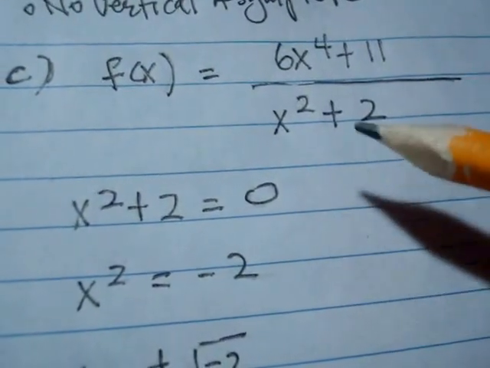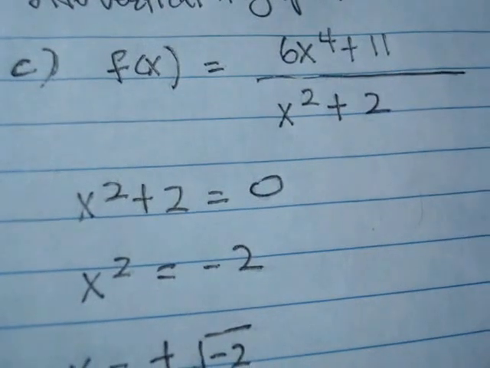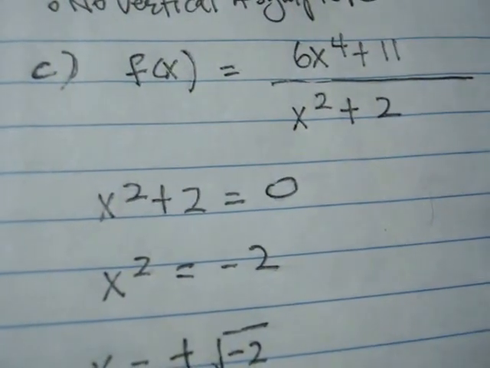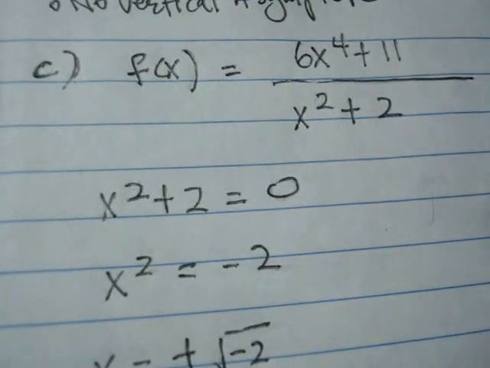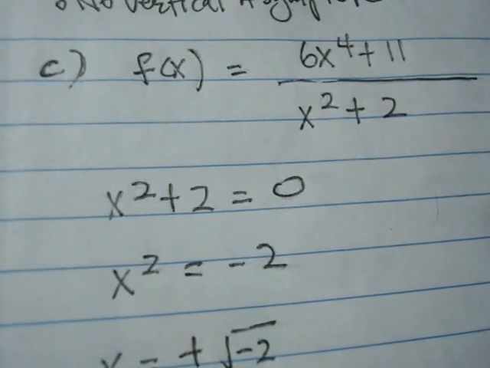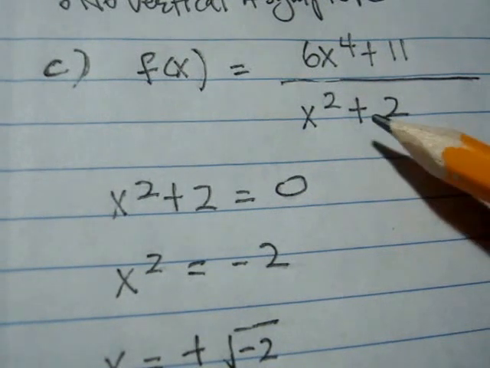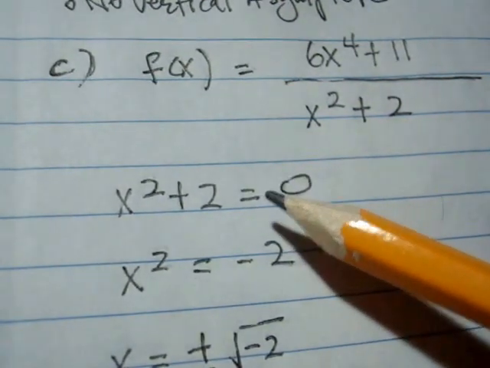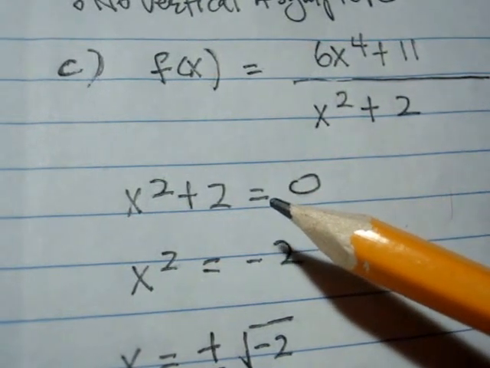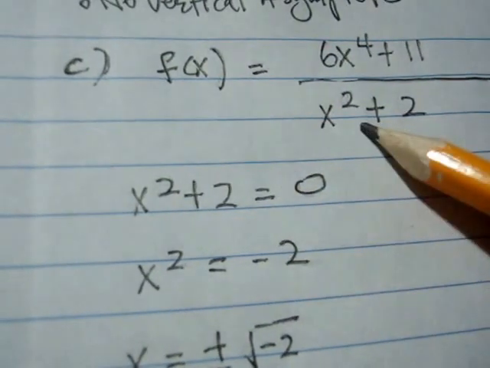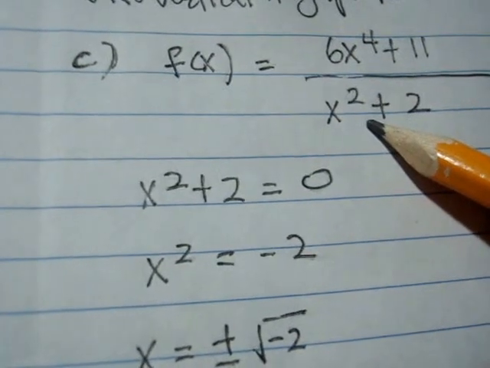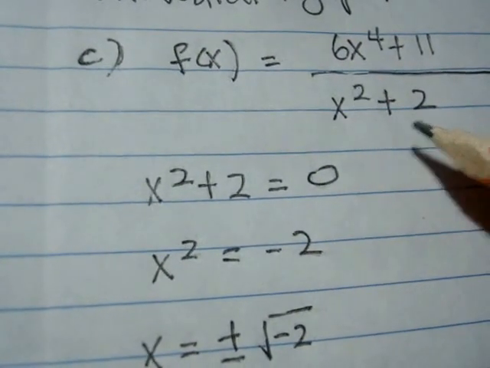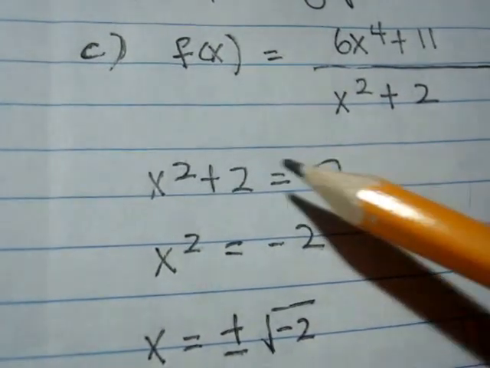Since it's not factorable, there's nothing to cancel according to step number 2. As for step number 3, it says solve for the x value. We will use the denominator to solve for the x value. Every time you need to solve for the x value, always use the denominator. So you take x squared plus 2 equals 0.